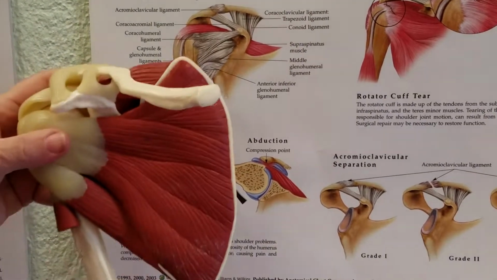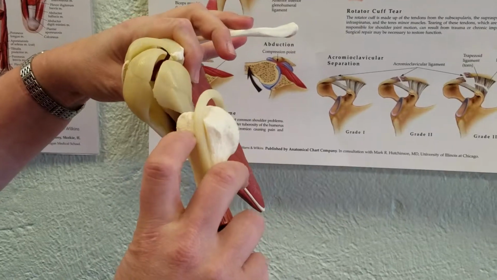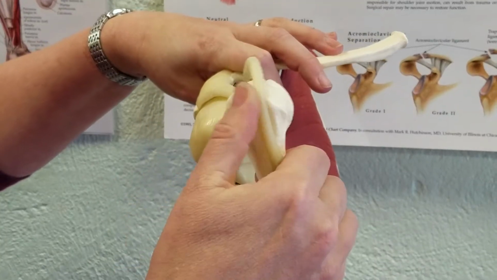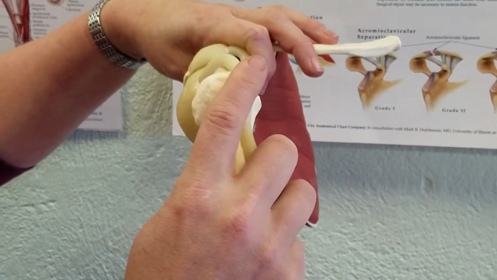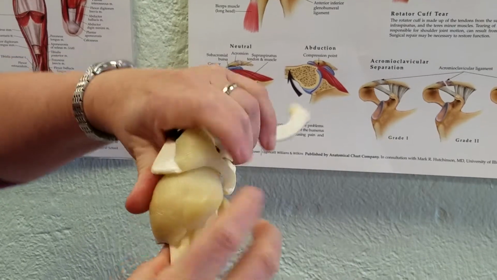So in this model that we have here, here again is the greater tuberosity. Again, as the arm reaches up, this bony process is making a little sandwich, so bone against bone with your rotator cuff muscles here.